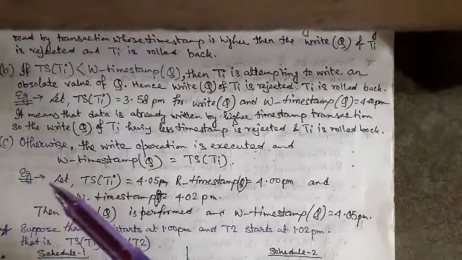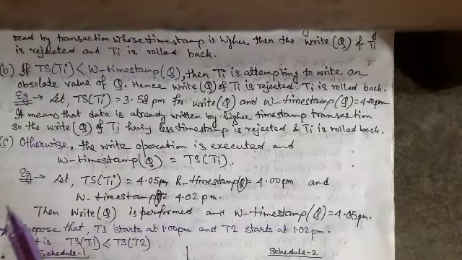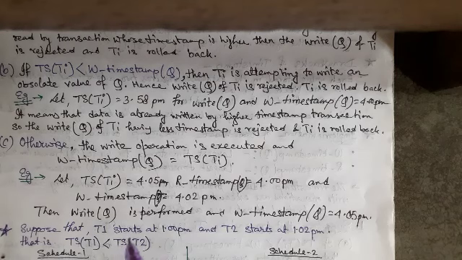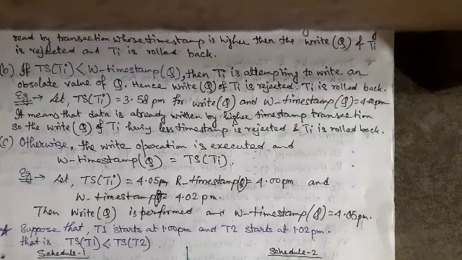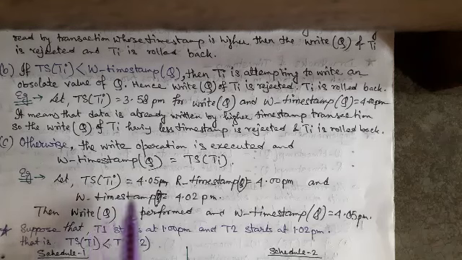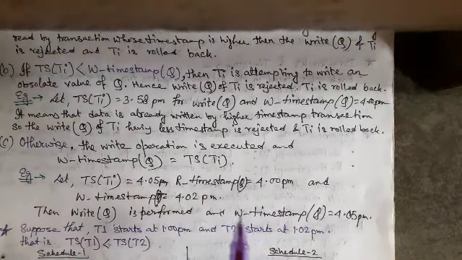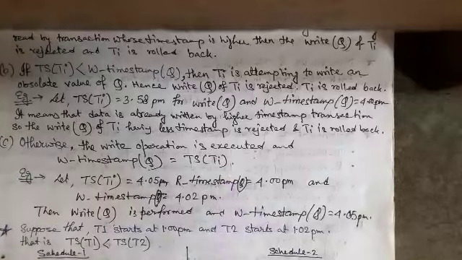And the third case: if these two do not happen, that is, otherwise, meaning the timestamp of Ti is greater than or equal to the read timestamp of Q and the timestamp of Ti is greater than or equal to the write timestamp of Q, then the write operation is executed and the write timestamp of Q will be the timestamp of Ti.